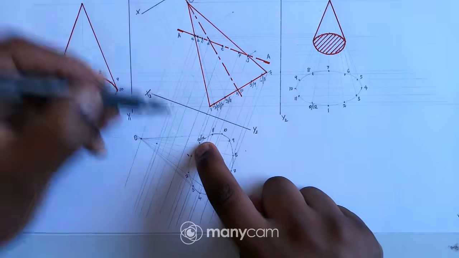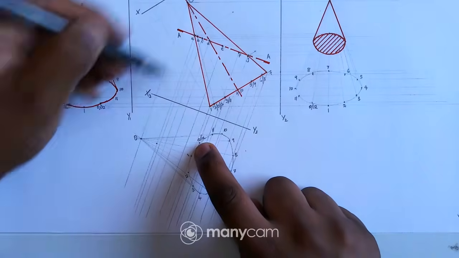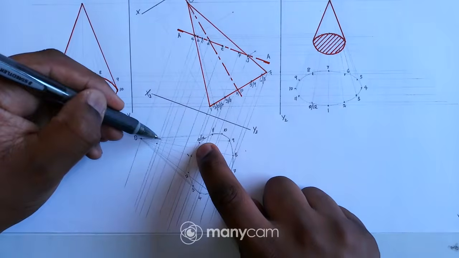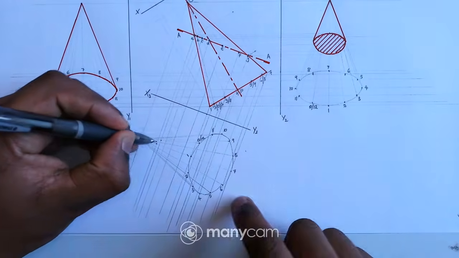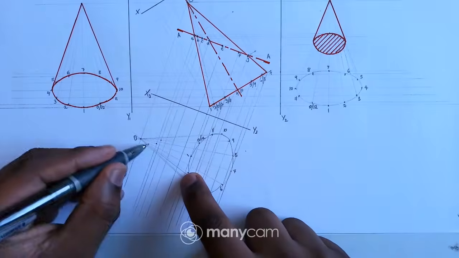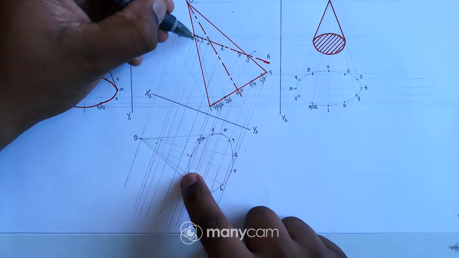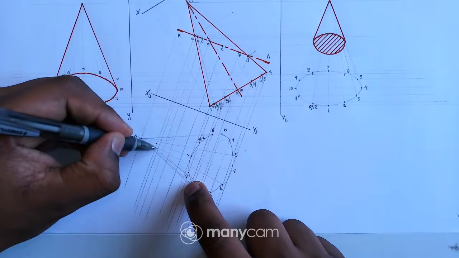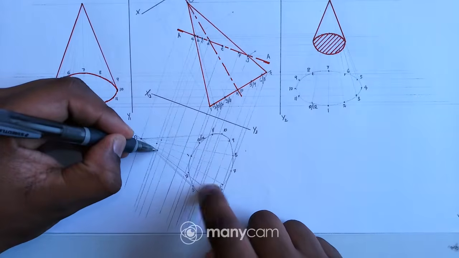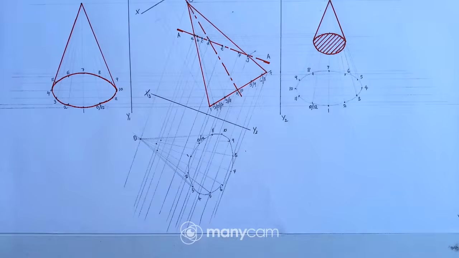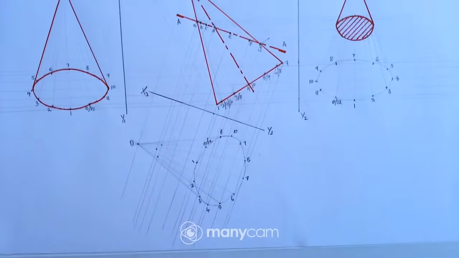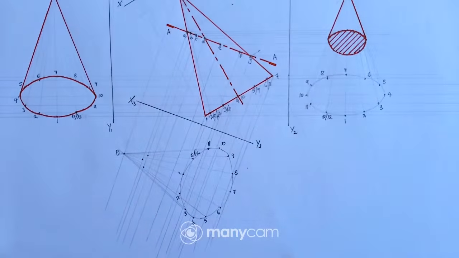So O0 and 12, it's this line there. So obviously I'll mark a point there. And also O2 is there. So I'll have to mark on that line. Okay. I don't know if you can see.